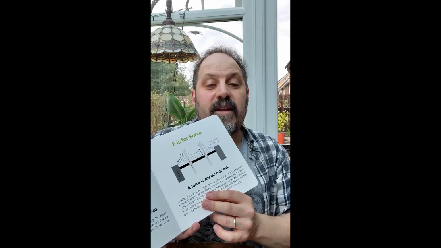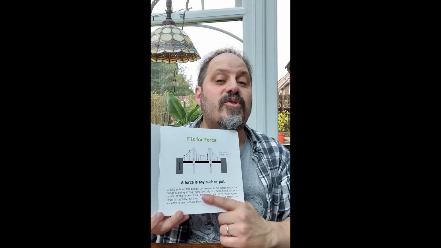So in this case, we're talking about force as it deals with a bridge, where some of it is pulling and some of it is pushing based on weight and the Earth's normal force pushing back. Gravity pulls on this bridge, but tension on the cables keeps the bridge standing strong.